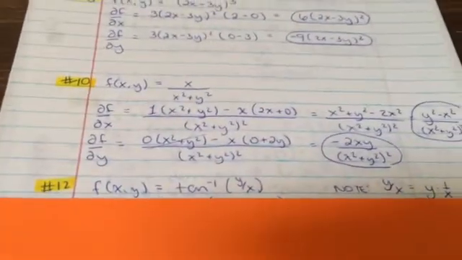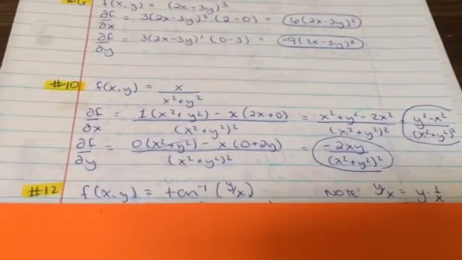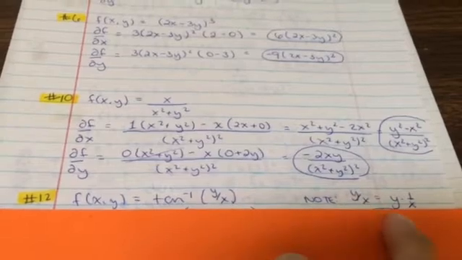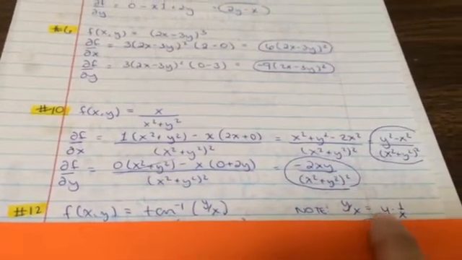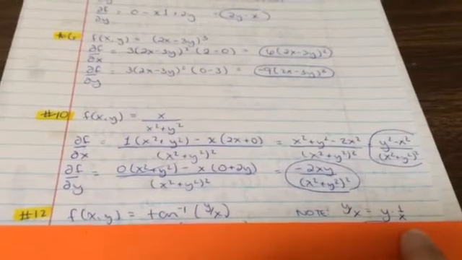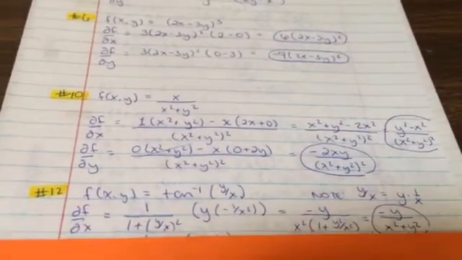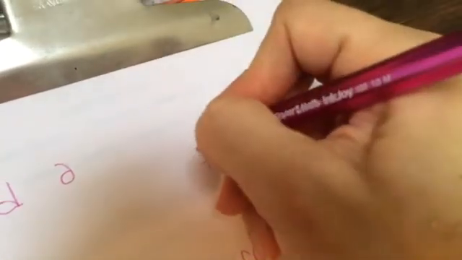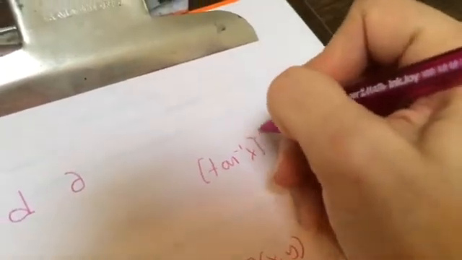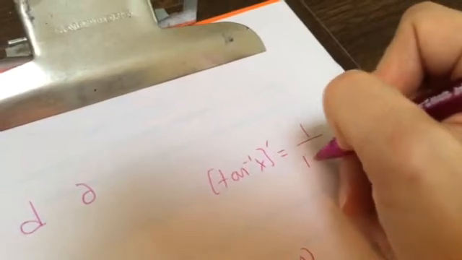So here we have tangent inverse of y over x. Just as a note, sometimes it's easier to break these up. It's multiplication, so you can't totally separate them, but you can look at them separately. You've got y, and you've got 1 over x. All right, so let's try the first one. The derivative of tangent inverse, hold on, let me write it right here. Tangent inverse of x is this.